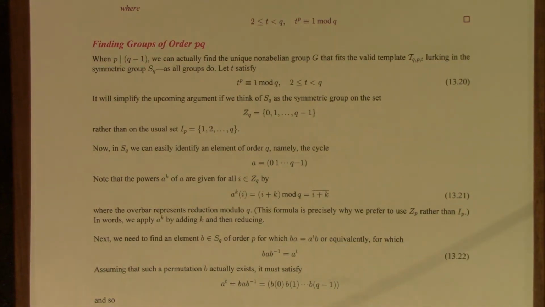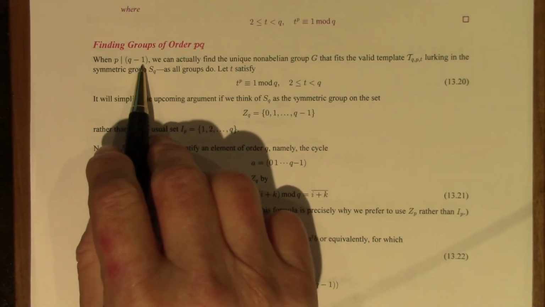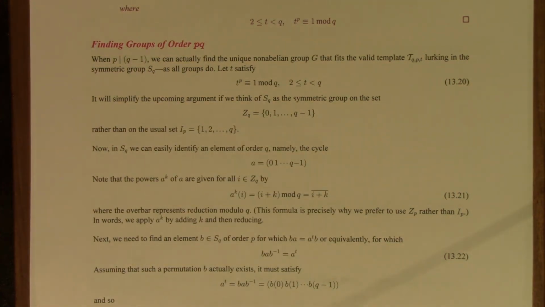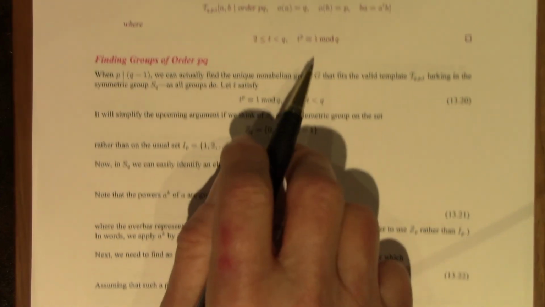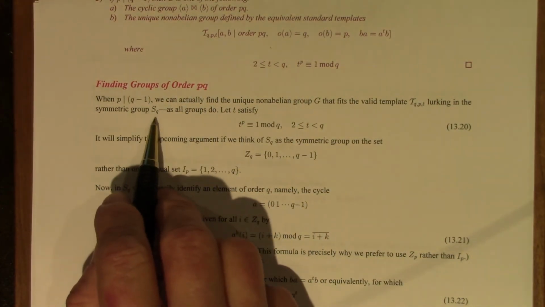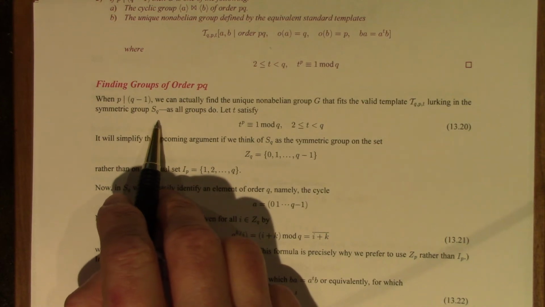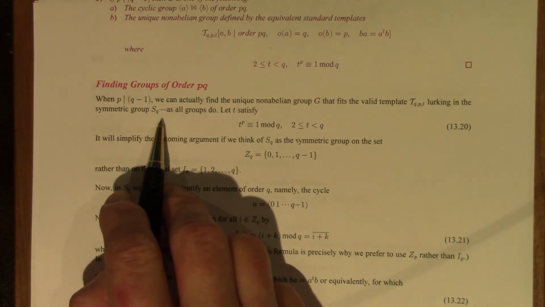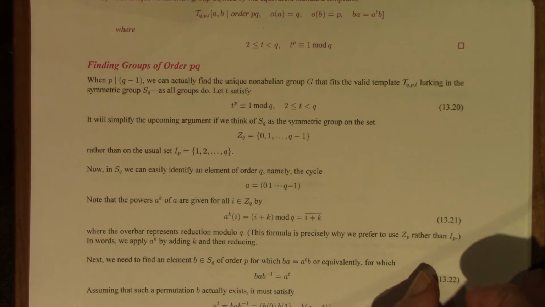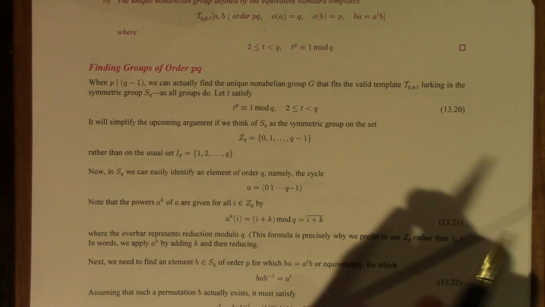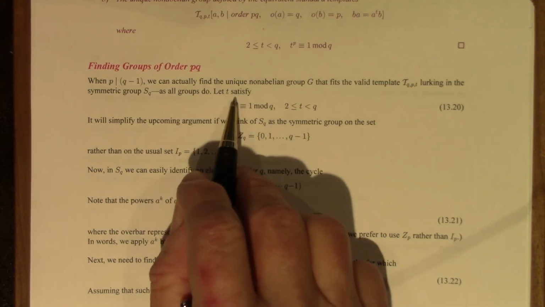But as we know, all groups lie inside some symmetric group, isomorphically. When P does divide Q minus 1, we can actually find the unique non-abelian group, let's call it G, that fits the valid template here, lurking in the symmetric group SQ. We can't always be so lucky as to actually find a copy when the groups are complicated. We don't even know which symmetric group to look in. But let's go through this.